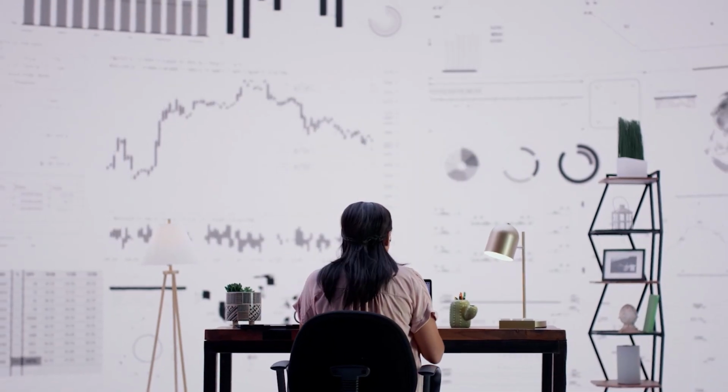Companies that are utilizing it to help drive are the ones that are much more transformational and having more success.